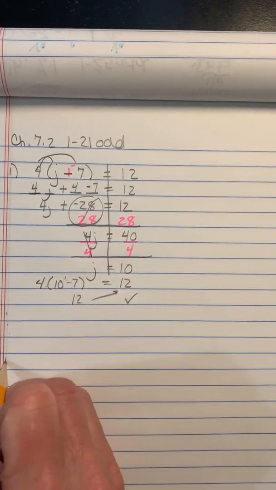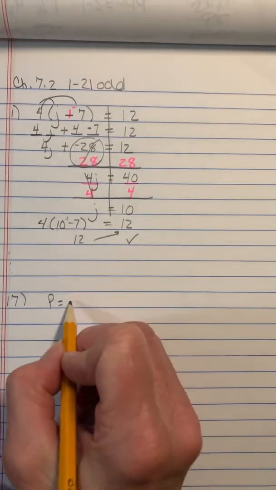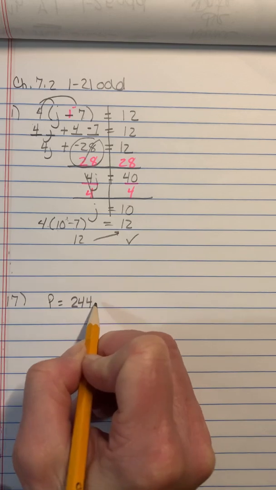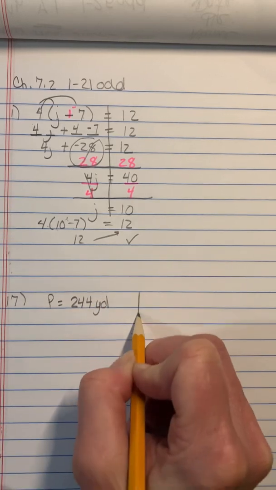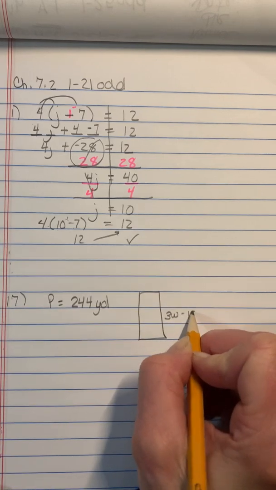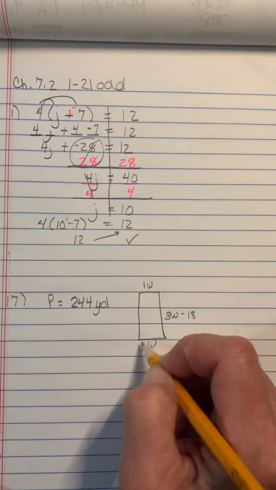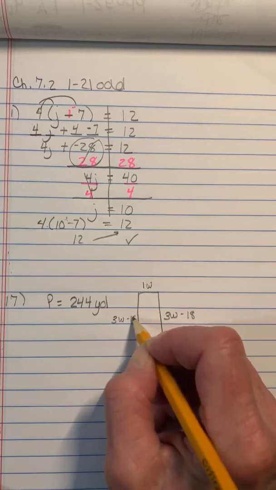I'm going to skip down to one that's perimeter. We've done the perimeter ones before, so this shouldn't be too hard. Pay attention to how I do it. This is the easiest way to do it, is to take your picture and it's labeled like this already. You go ahead and label the other side. Put a 1 there, 3w minus 18.